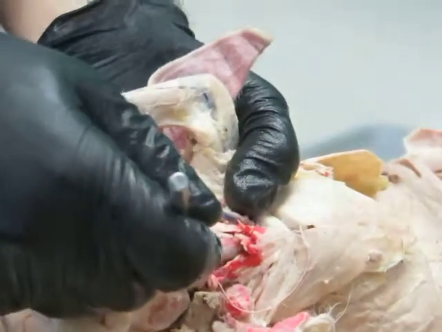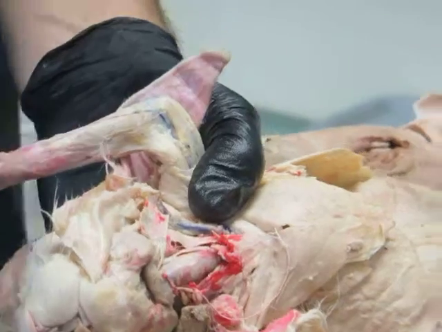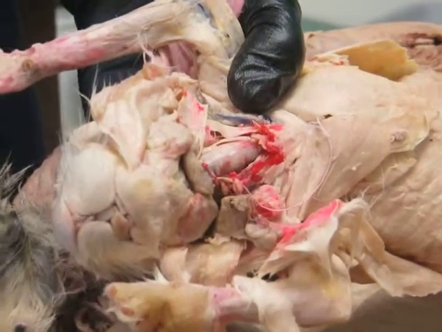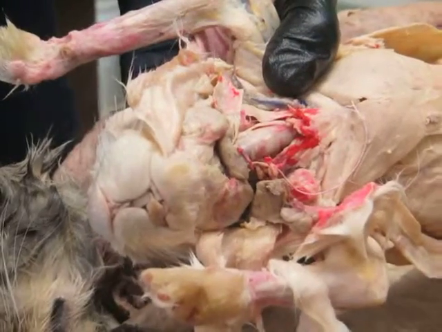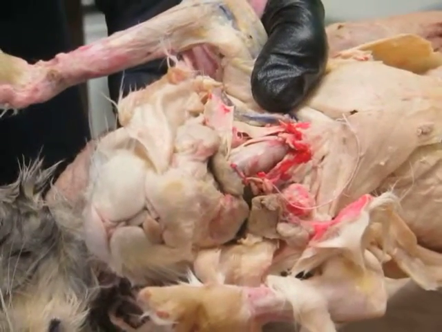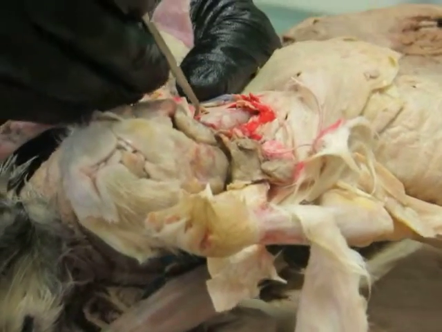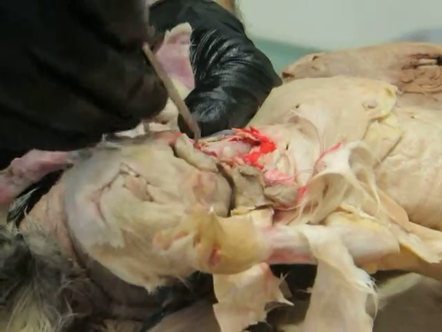Thyrohyoid, exactly, muscle. So there's a sternohyoid, sternothyroid, and thyrohyoid, which sounds horrible, but they're all just named for what they attach to, origin insertion. So if you remember that, then that really helps with those muscles.